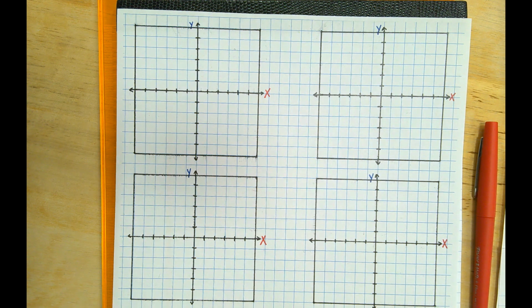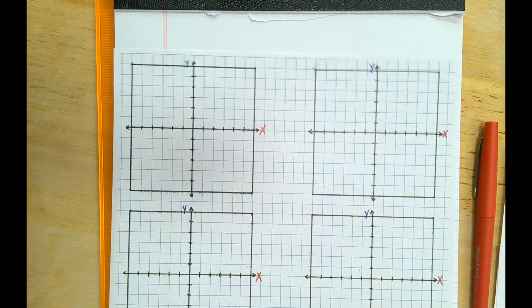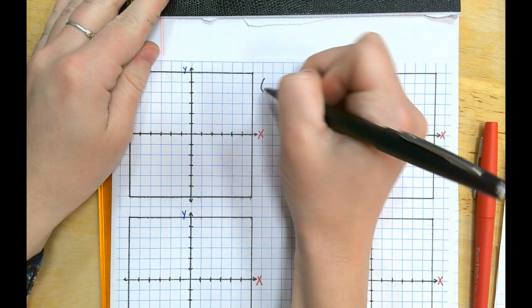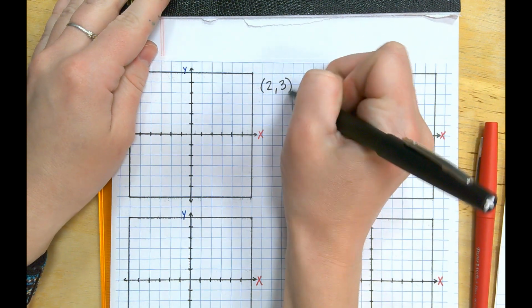So we have here a paper with a bunch of graphs. If I were to give you a point, 2, 3.